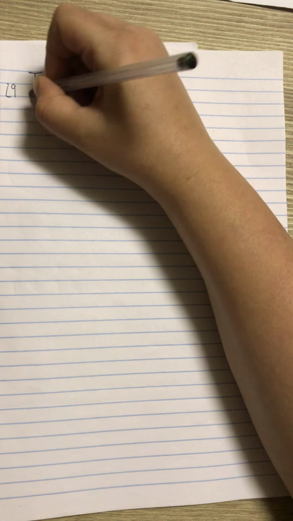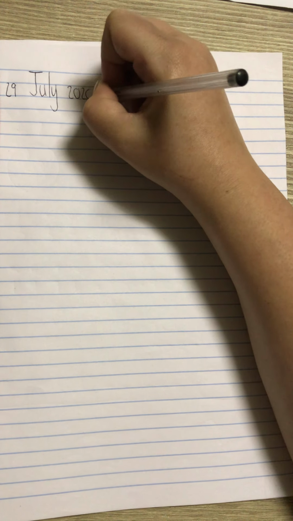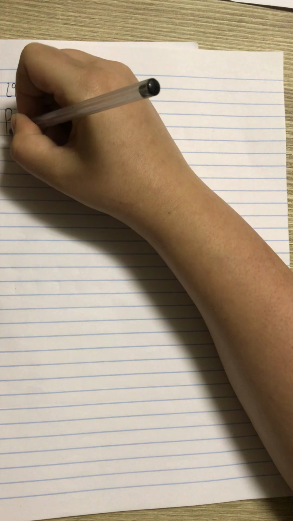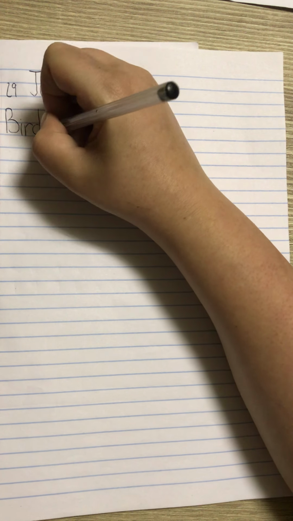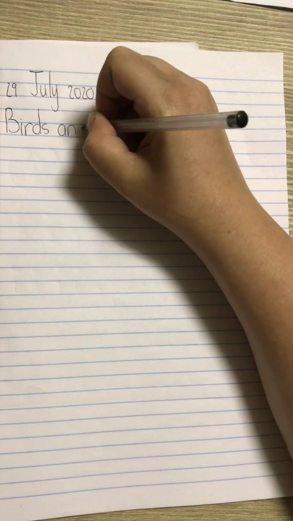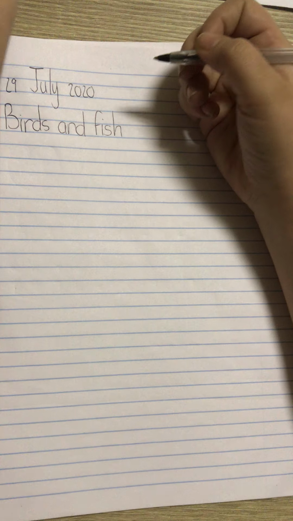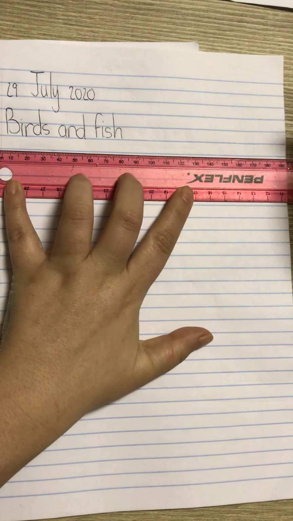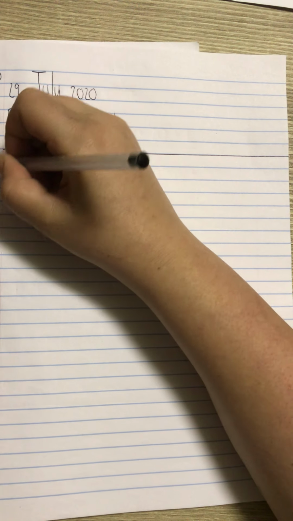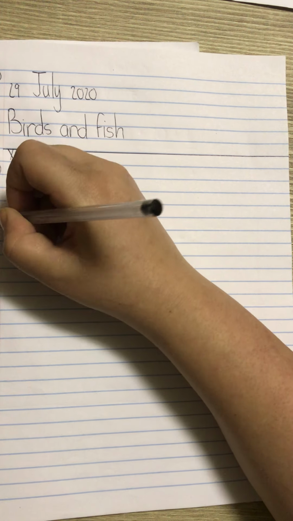So, first thing you do, Minky Monkey, and the date, 29 July 2020. Can you believe we're almost in August? Write your heading, birds and fish. Then with a ruler, draw your line, make your X, and then you can just send your Minky Monkeys all the way down.